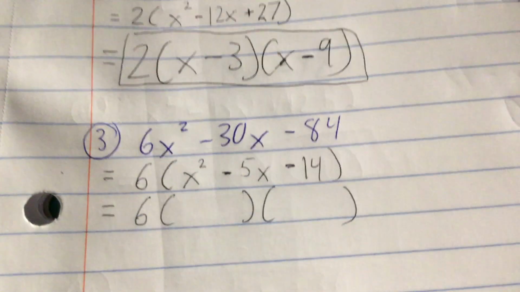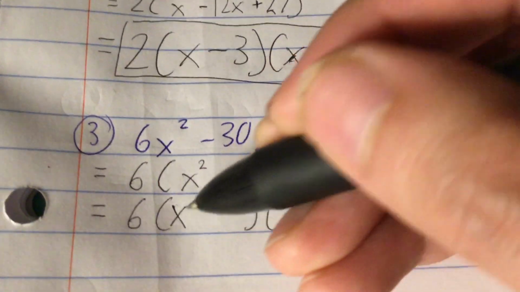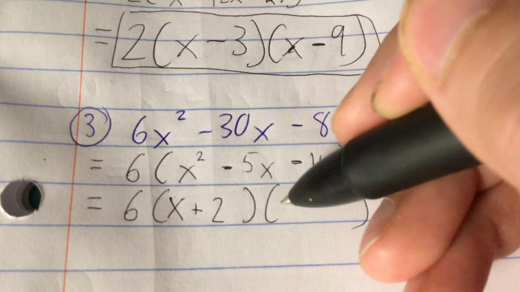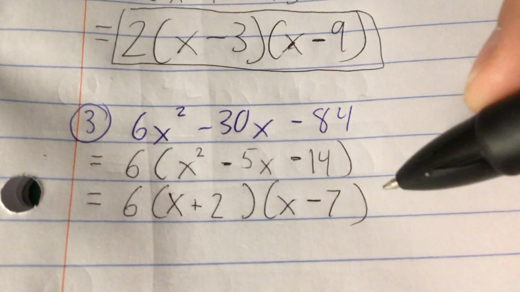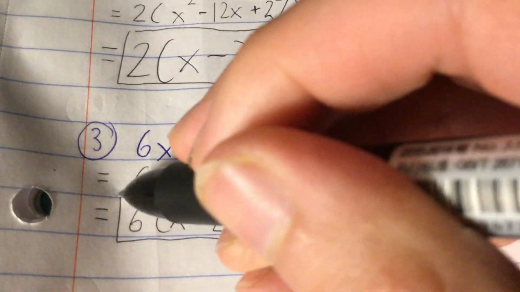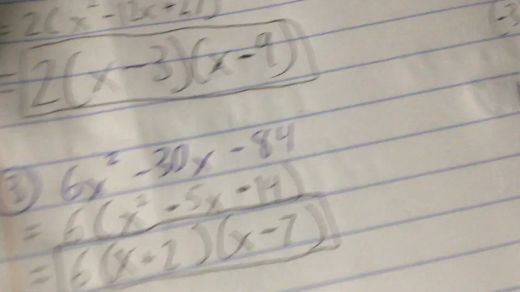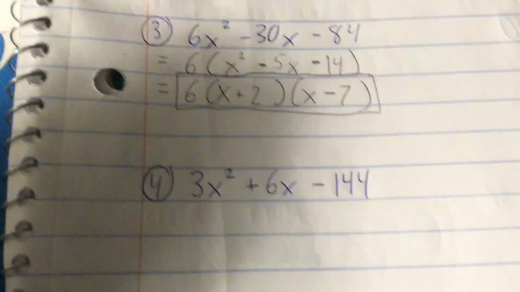So remember that we factored out the 6 in advance. So let's do that. The winning team is positive 2, negative 7. So factored out 6 times the quantity of x plus 2 times the quantity of x minus 7. All right.